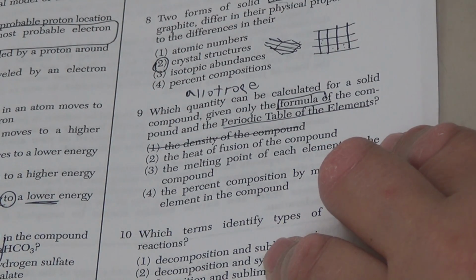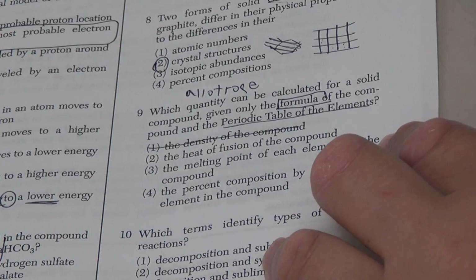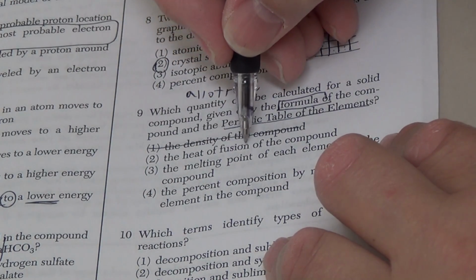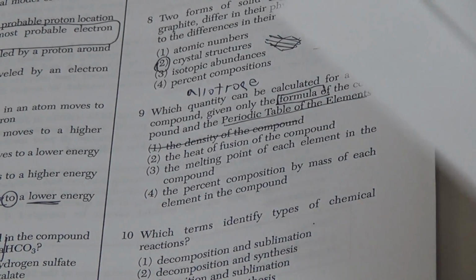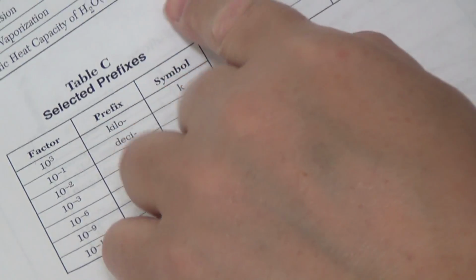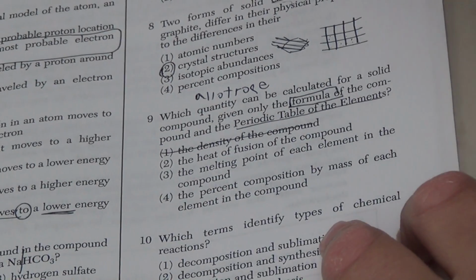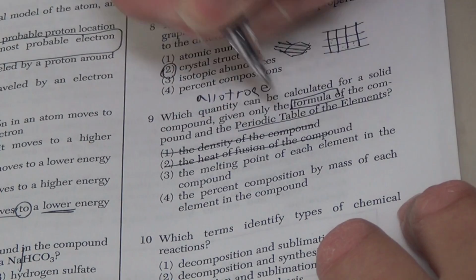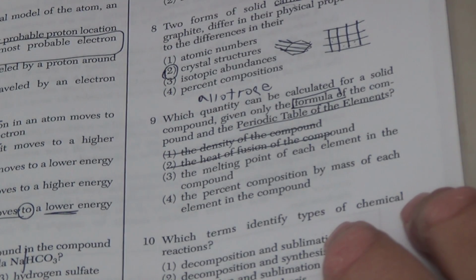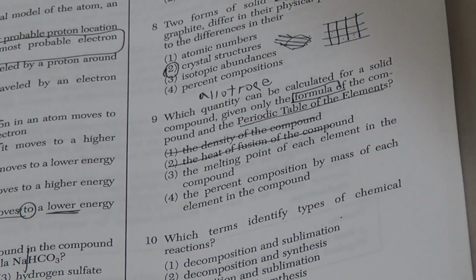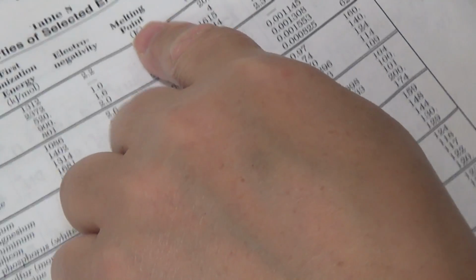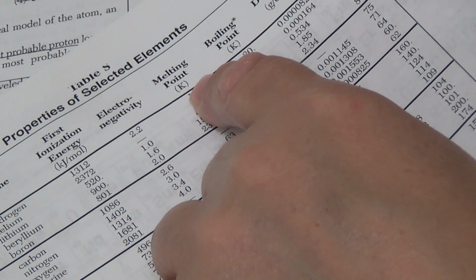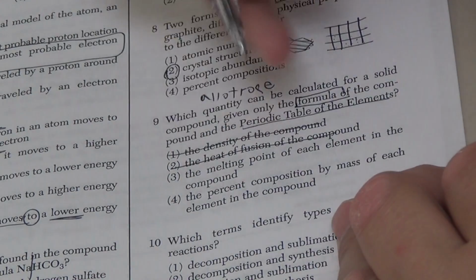Choice 2, the heat of fusion of the compound. Well, heat of fusion is defined as how much energy it takes to melt a substance. And we can find that information on the reference table. The heat of fusion of water can be found on reference table B. But that's not the periodic table. So, no, not heat of fusion. The melting point of each element. Well, let's see. The melting point can be obtained from reference table S. Yeah, that's not the periodic table either.